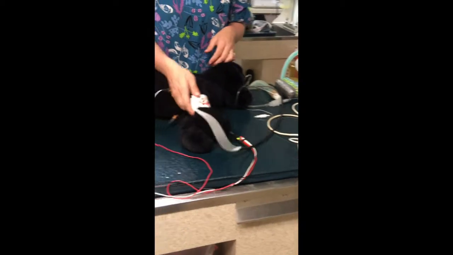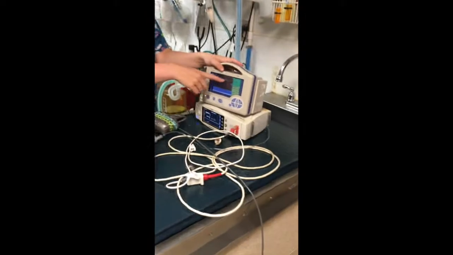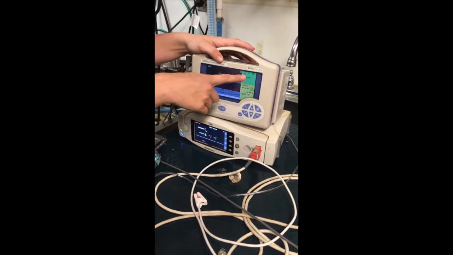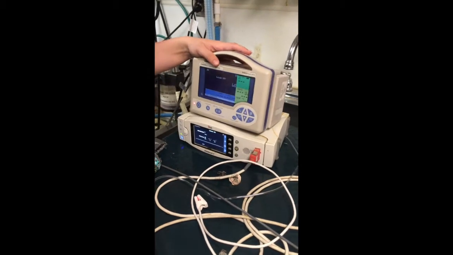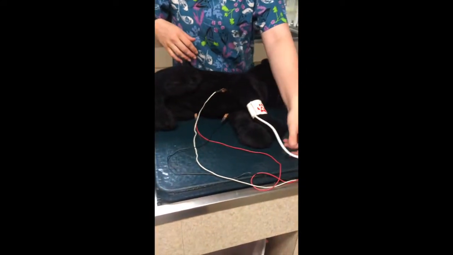Next we have our blood pressure cuff. Back to ECG. Our heart rate is displayed on the monitor. These leads hook up to the monitor, and we'll display heart rate and also display a tracing of the heart rate, so you can see if anything's happening with the tracing.